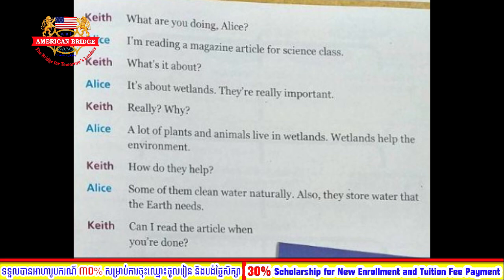Okay, so this is an article about wetlands, right? So, look at the questions in the blue box. Is Alice reading her science book? Right. So Alice is reading an article, right? What is she learning about? Right. So she's learning about wetlands, okay? Why it is important for animals and plants to live in wetlands, okay?